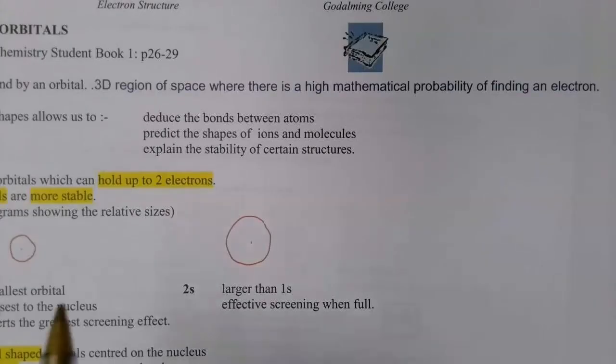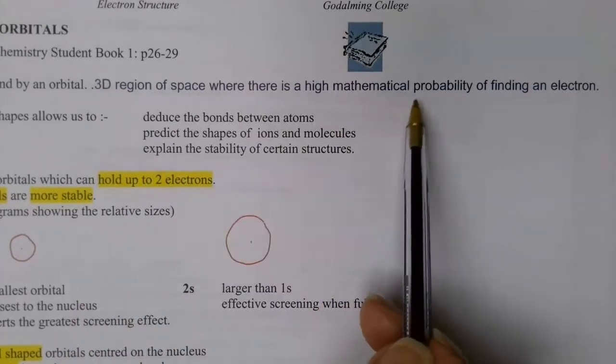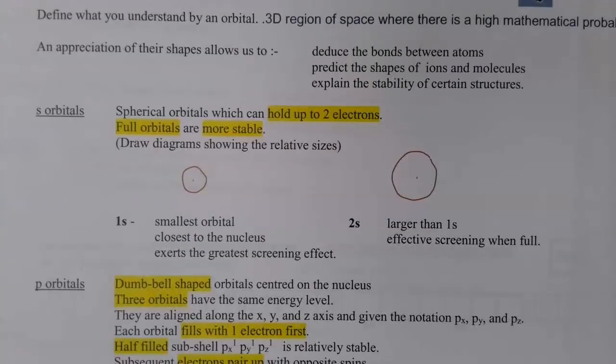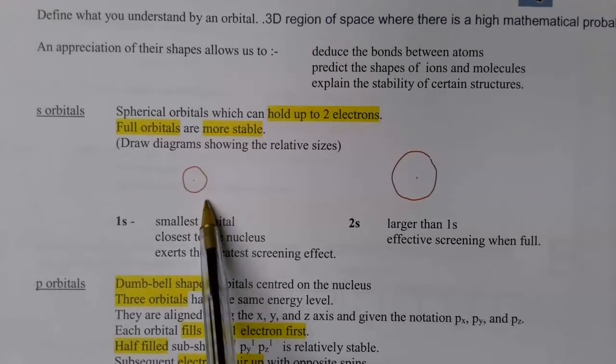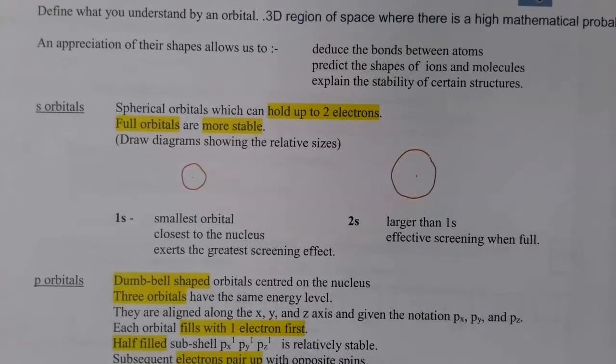So on page 7 of your notes, we can see that an orbital is just a 3D region of space where there's a high probability of finding an electron. And the different orbitals actually have a different 3D arrangement. So 1s, or the s orbitals, are spherical. So that's a 1s and a 2s. So they've both got the same shape. They're both spherical.